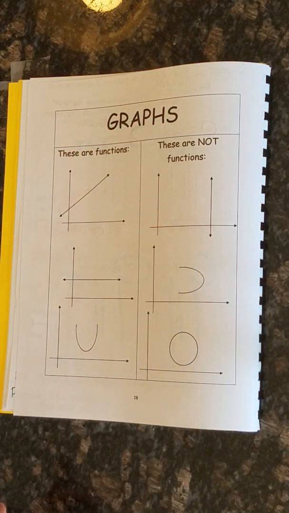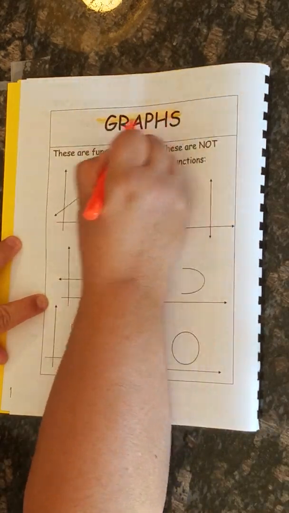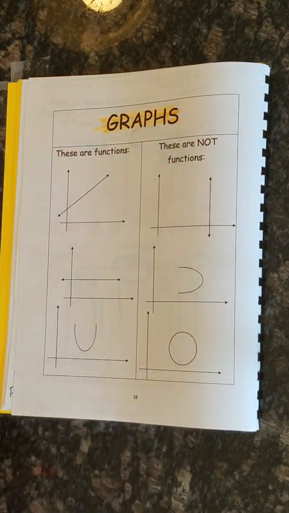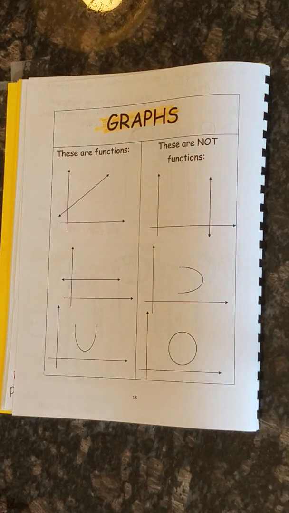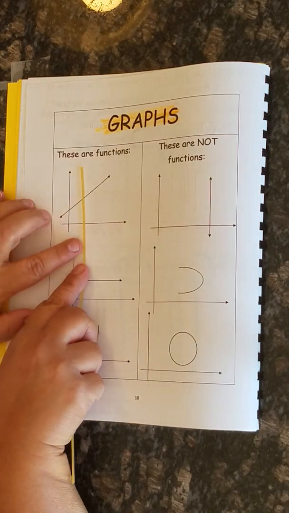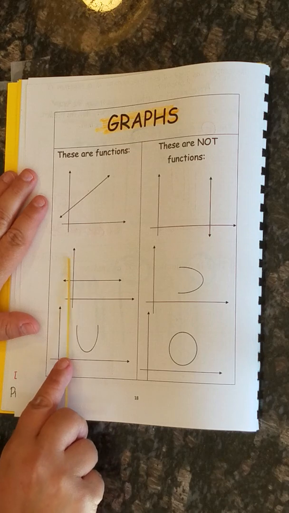So graphs, scatter plots are examples of graphs. You can put them in the same category, I guess, but a scatter plot is a specific graph. So I told you we were gonna do one of each kind. We're probably on the fifth one, I think. So graphs is the fifth one. Take your spaghetti, goes through it once each time, see? Goes through it once each time.